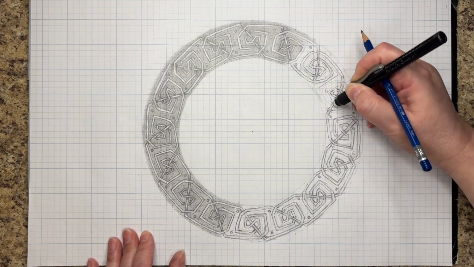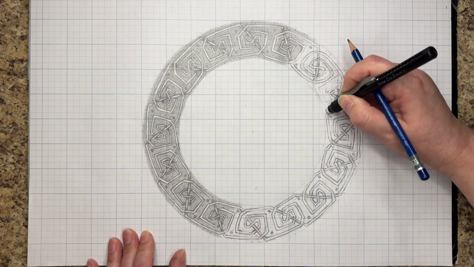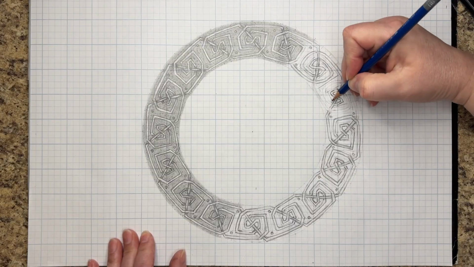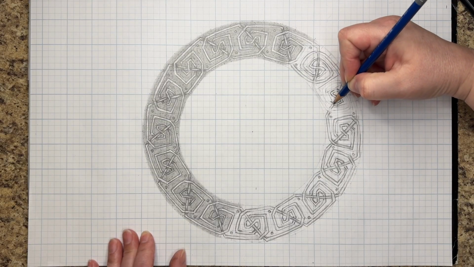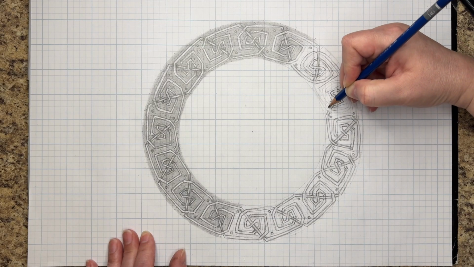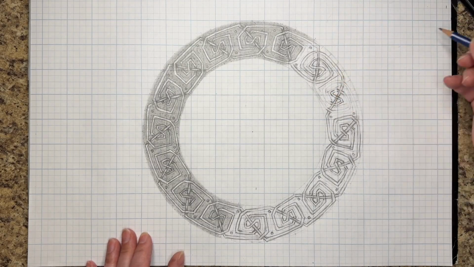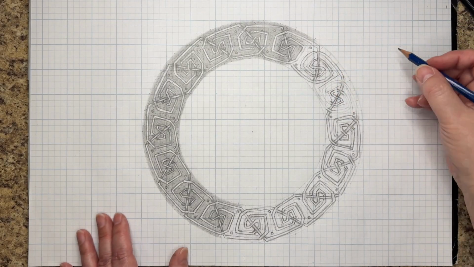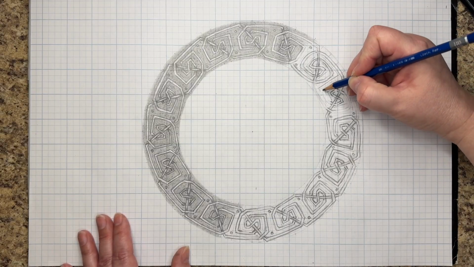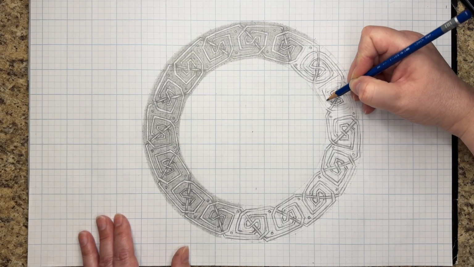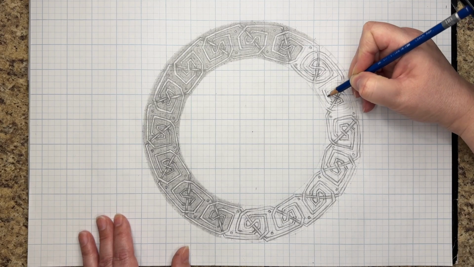We're just going to make sure that any of those lines are parallel with each other, so that the design retains its look. Okay, and we got to go in this where the big loops were, and we got to straighten those loops.